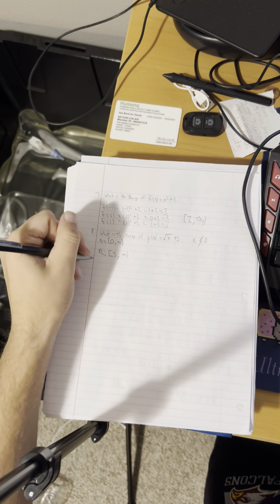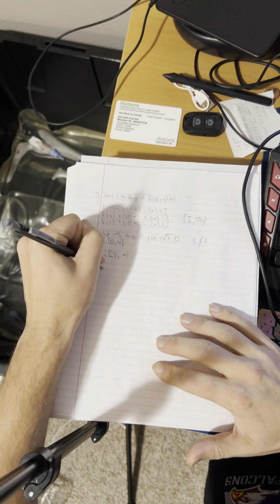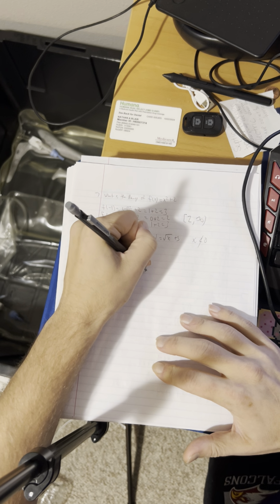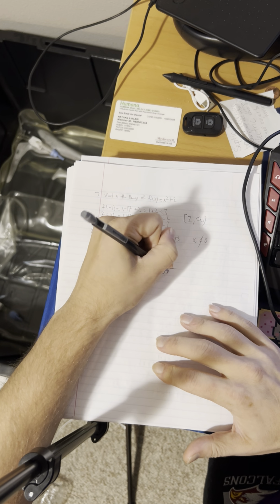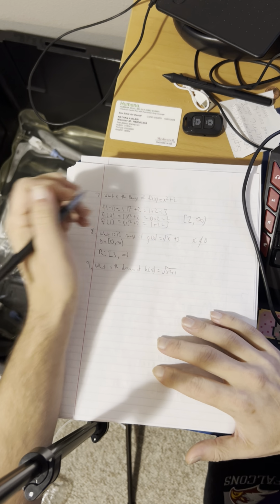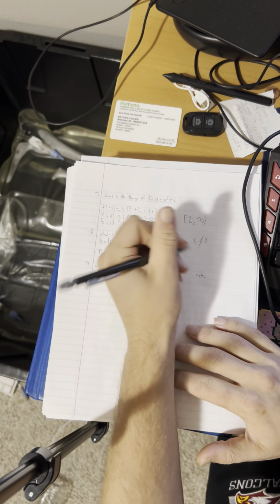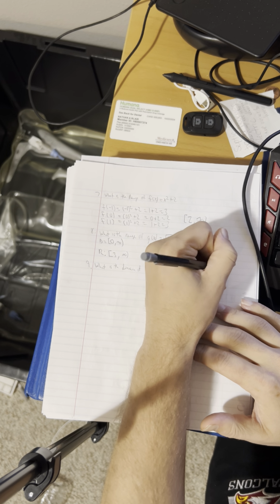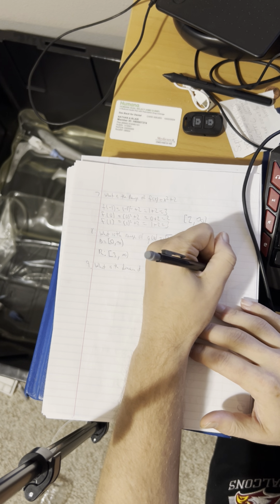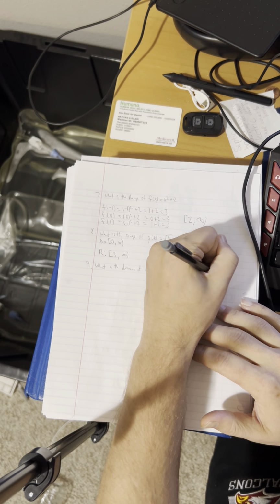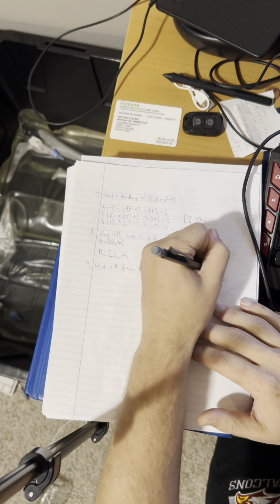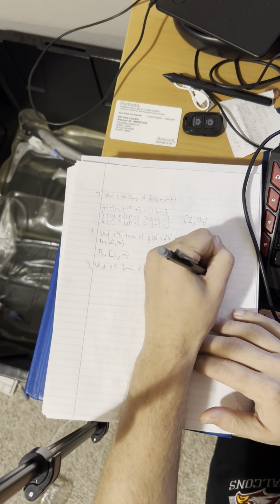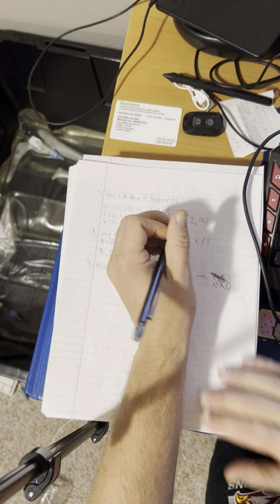Okay, 9. What is the domain of h of x equals square root of x squared plus 1? Note, x squared cannot be less than 0.